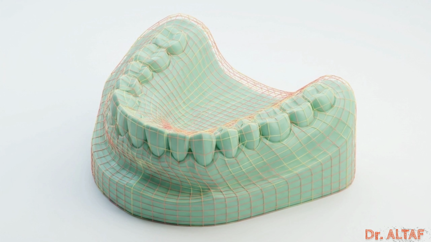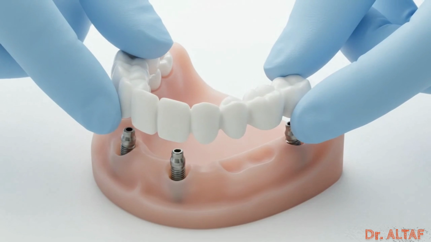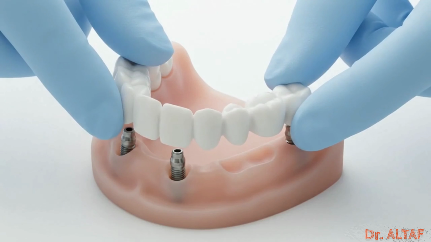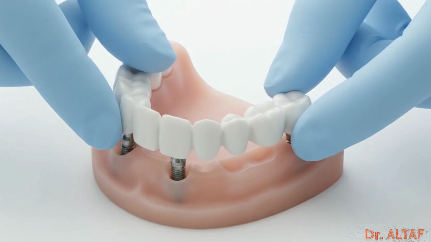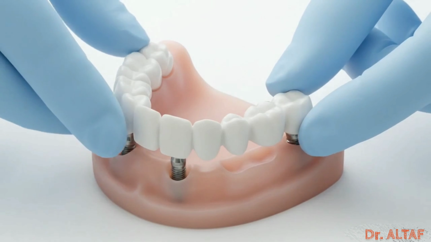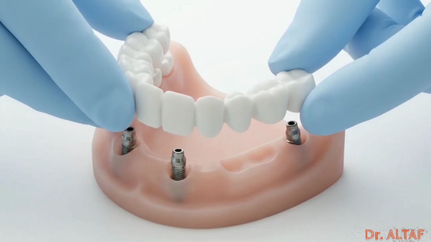This geometric breakdown in stitching guarantees a loss of passive fit. To successfully restore a full arch, clinicians require a technology that abandons stitching entirely.